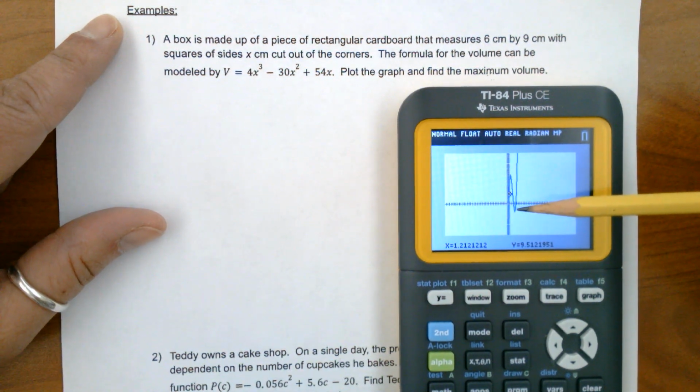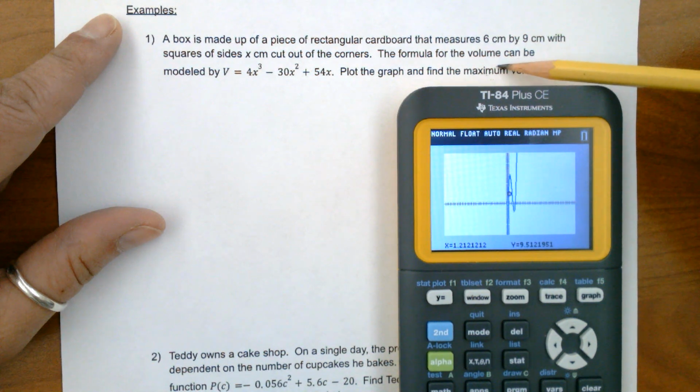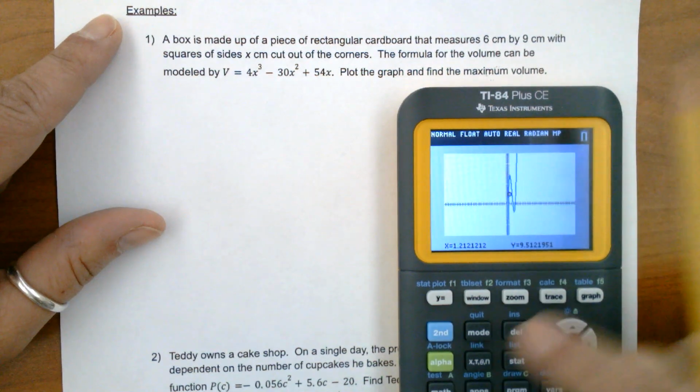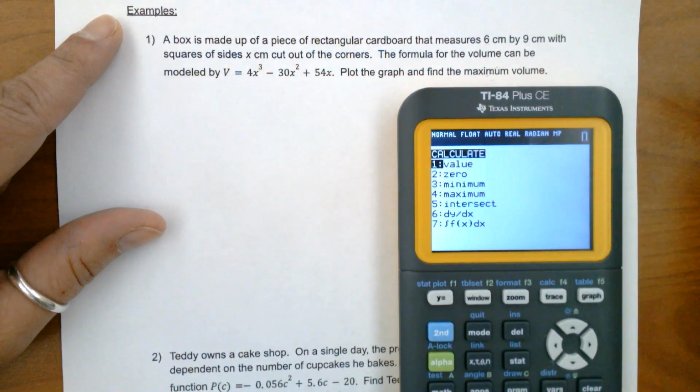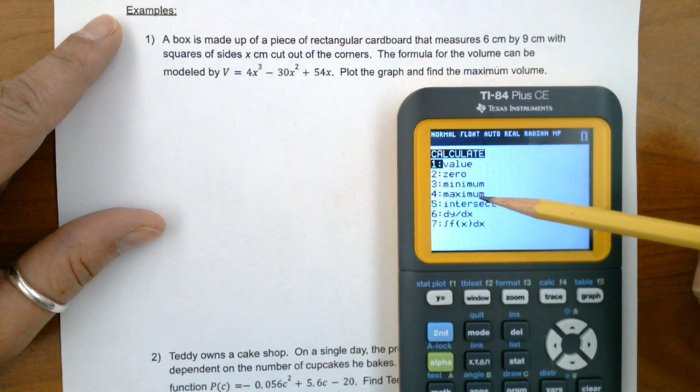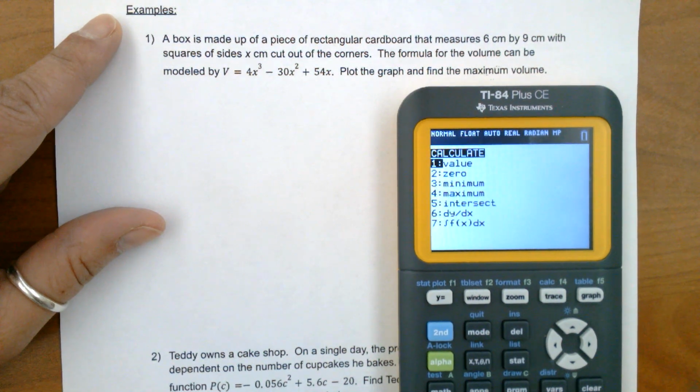And so what does the problem ask for? The problem asks for my maximum. So what we're going to do is focus on this maximum point right here. And we're going to find that by pressing second trace. And when we press second trace, we see that we have number 4, which is maximum. And we're going to press number 4.